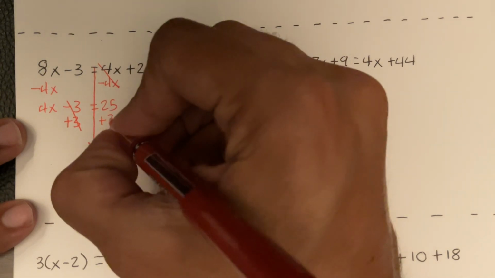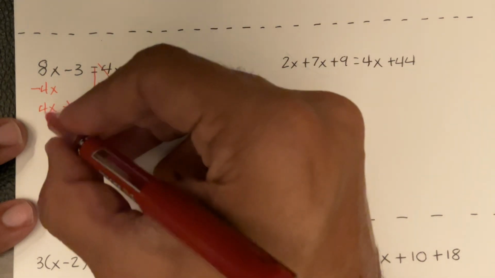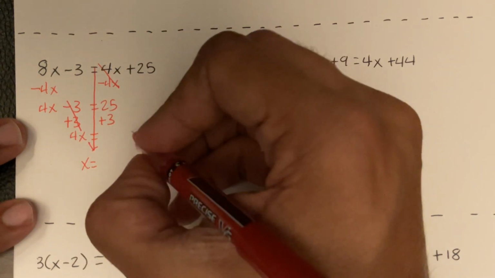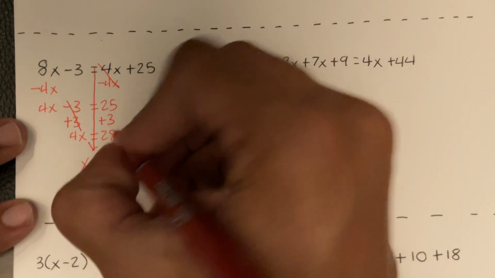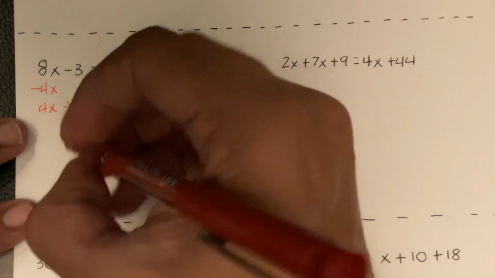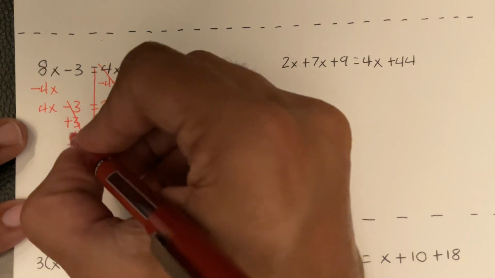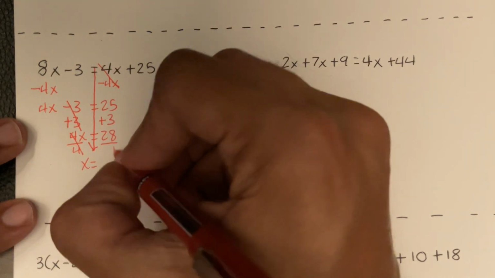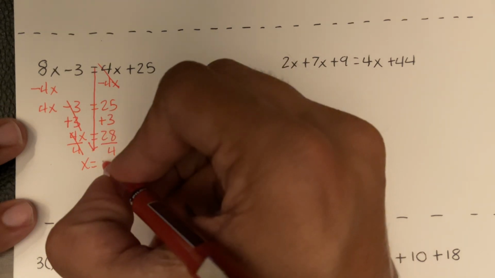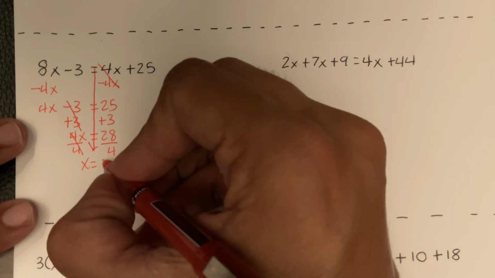So we end up with plus 3 over here. So now we're left with 4x equals 28. So now I'm going to divide both sides by 4. That cancels. Divide by 4, and now x equals 7.